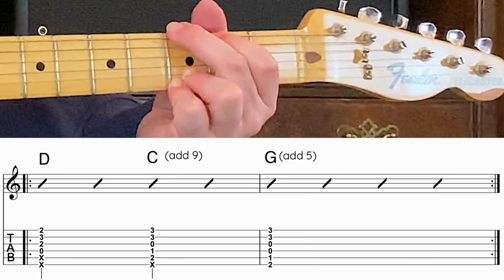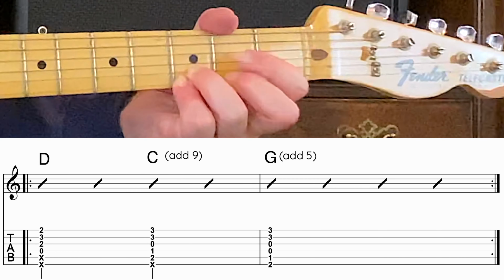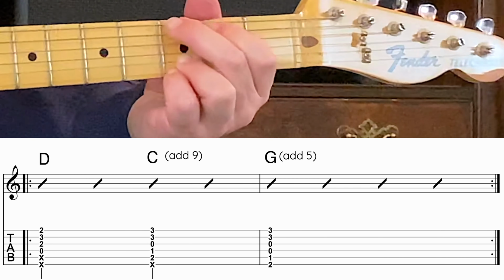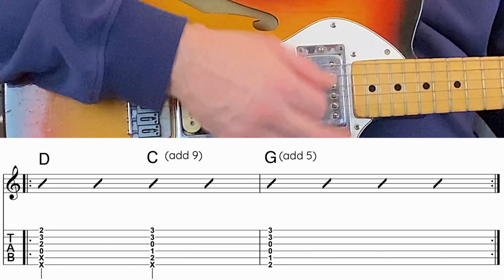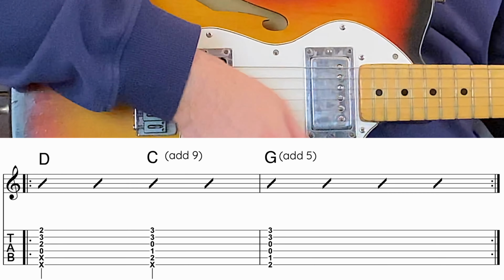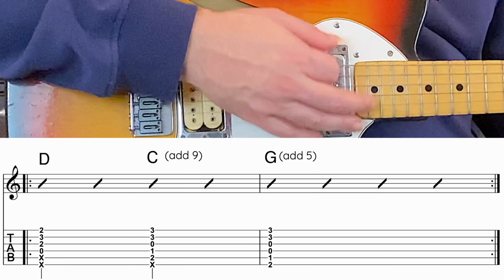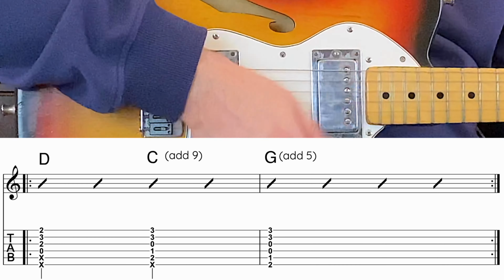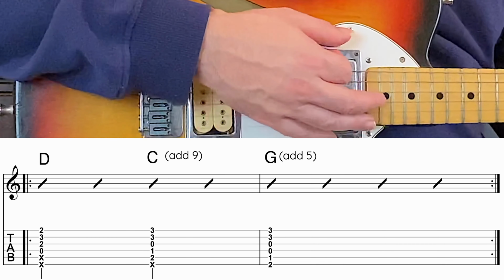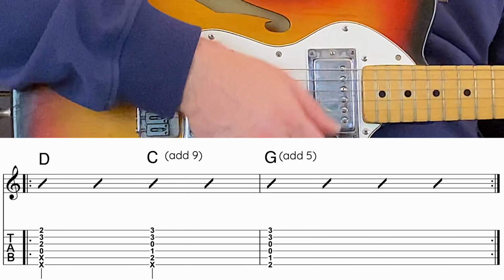Let's go for those quarters. I'll count you in. 1, 2, ready, go. 1, 2, 3, 4. 1, 2, 3, 4.